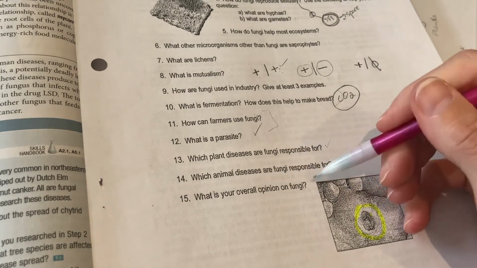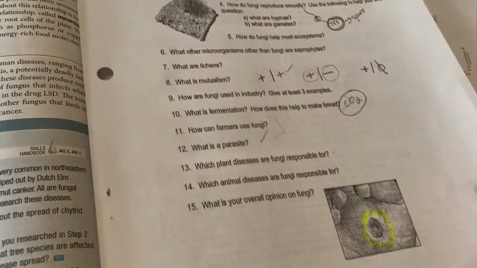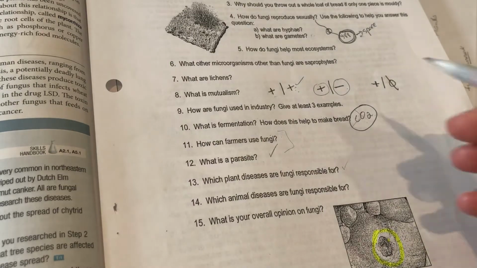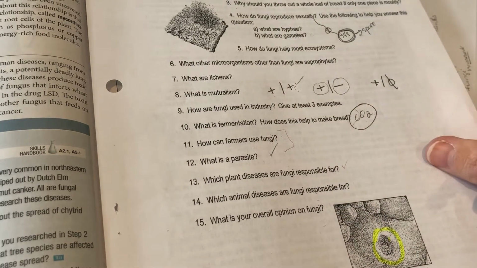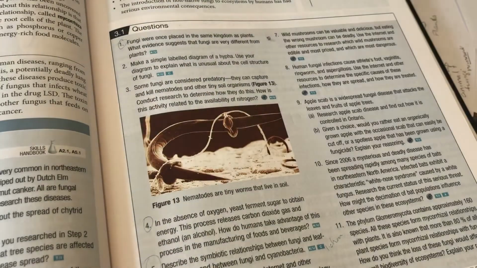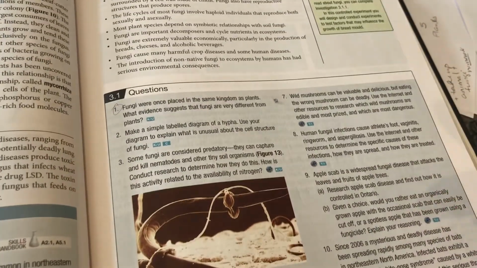And then what is your overall opinion of fungi? That is totally up to you what you think about them, okay? The more I learn about them, the more I realize that they're way more complex than we ever realized. So that's my opinion.